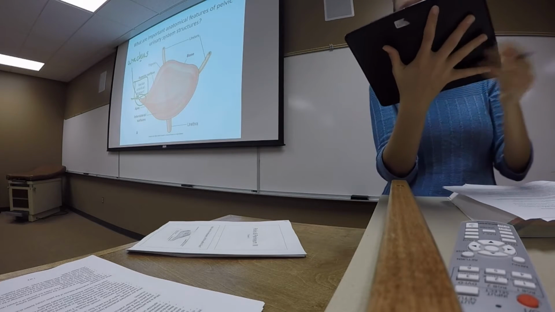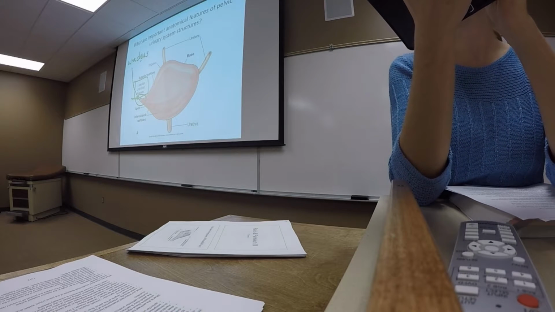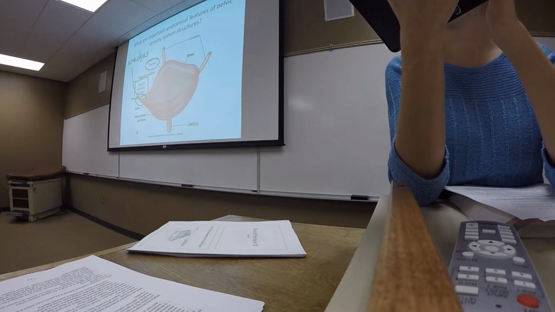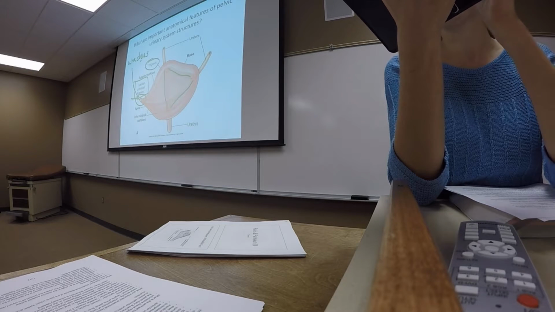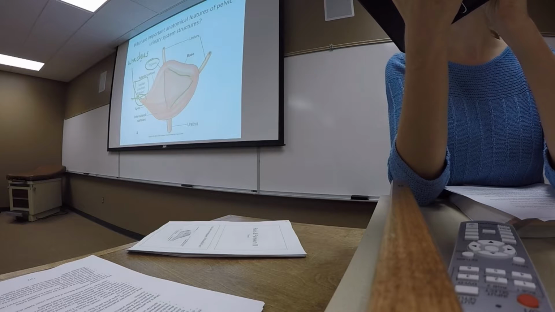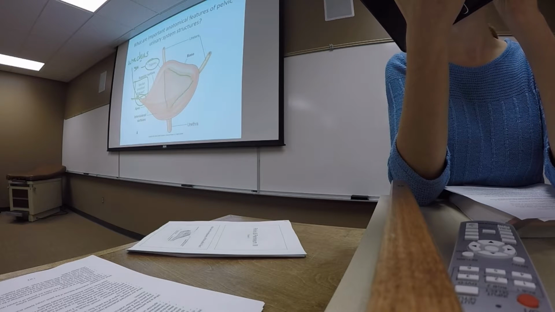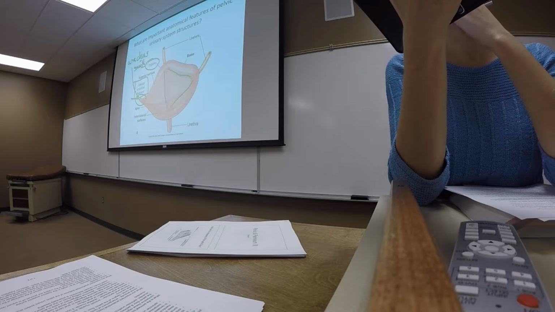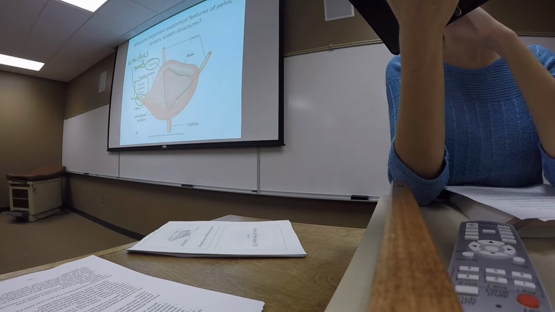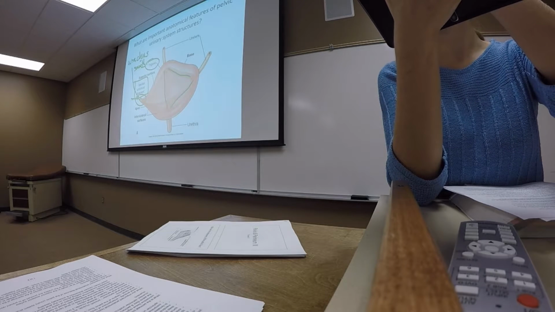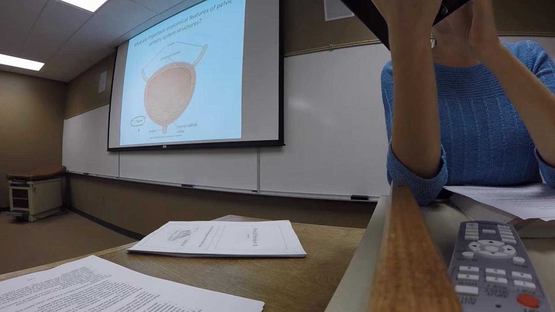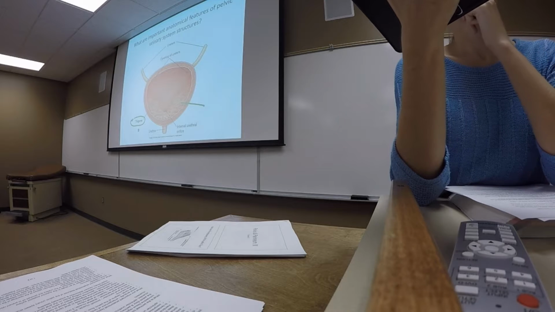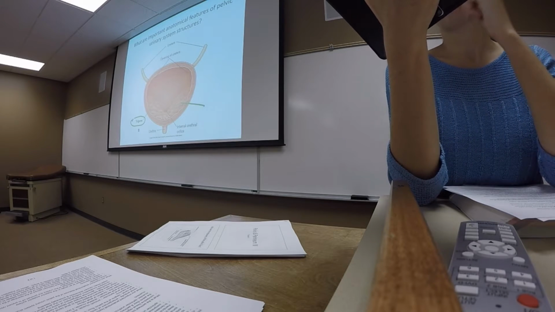We also have a structure called the trigone, and this is a triangle that is generated if you draw straight lines between all of the different openings in the bladder, so between the two ureters and the urethra. It's a very smooth portion of the bladder rather than wrinkled like the rest of the bladder is when it's not distended. Here again we see the trigone, a smooth structure, and then we see the wrinkled internal structure of a non-distended bladder.